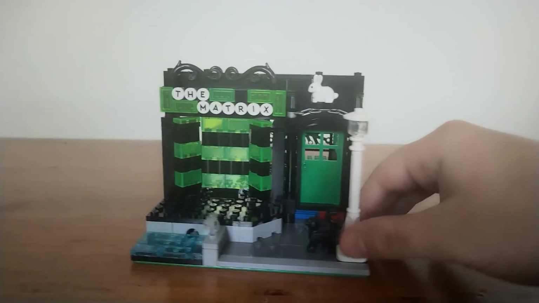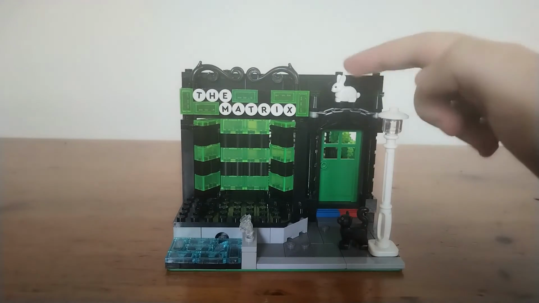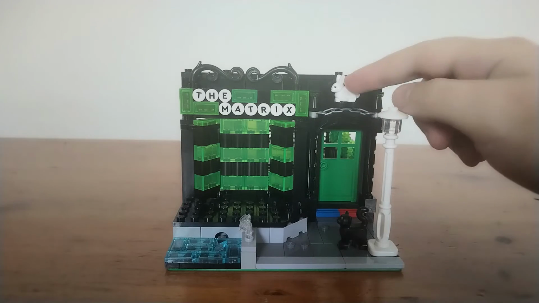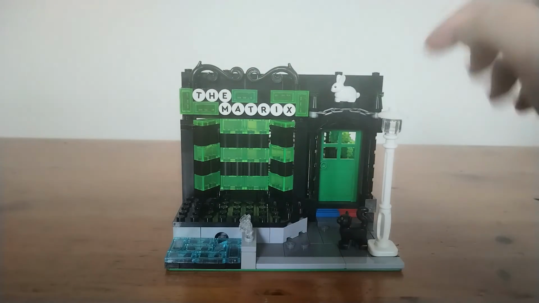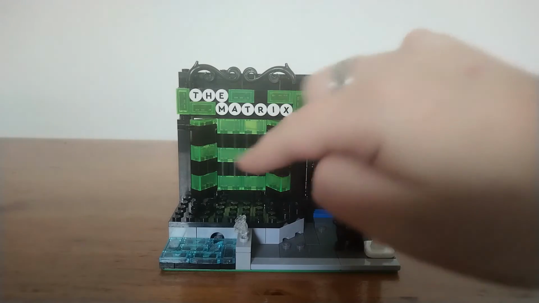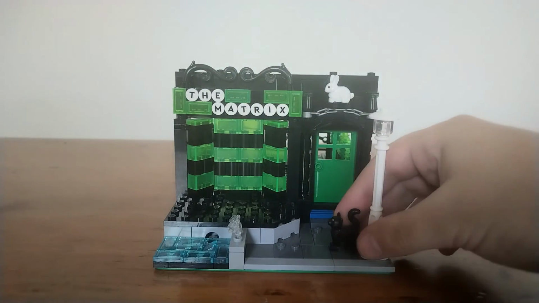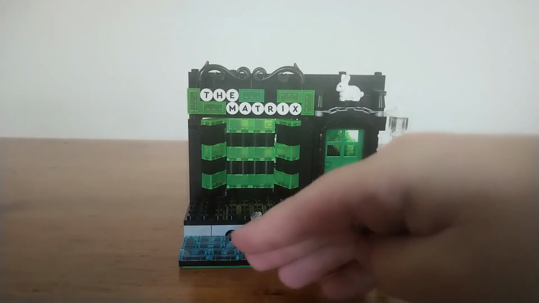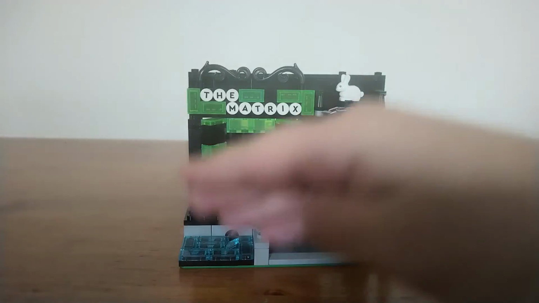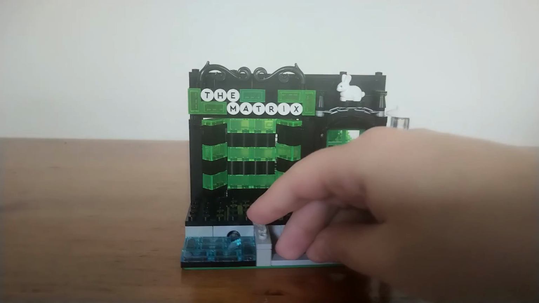But I think it's turned out really well so far. I really loved my bunny sign. I think it looks good. I've used a bunny piece. I really like my brick built Matrix sign. I really like the bay window, how it's inverted, and using them trans green bricks. I think that looks really cool. I think I've made it quite well, how I've transitioned from Ninjago to Creator Expert. I think that's turned out pretty good.